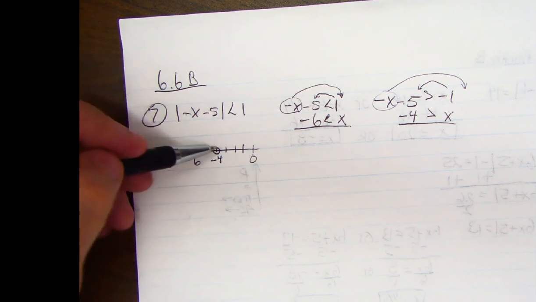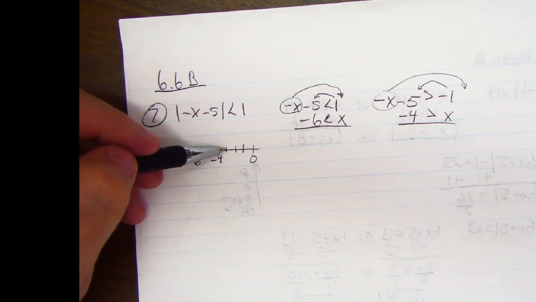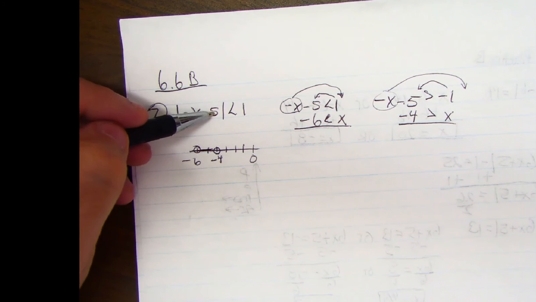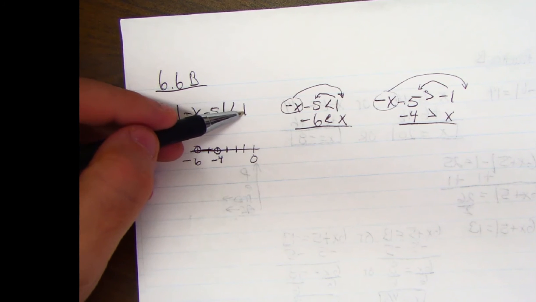Let's say you somehow thought it was shaded on this side. Let's say -3. So the opposite of -3 is +3. 3 minus 5 is -2. The absolute value of -2 is +2. And is 2 less than 1? No, it's not.